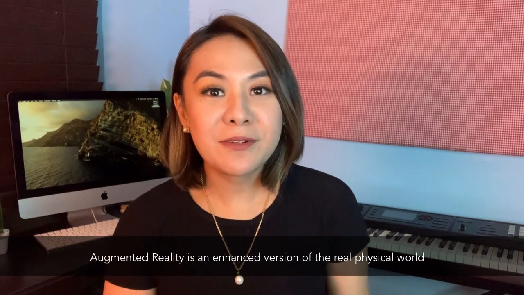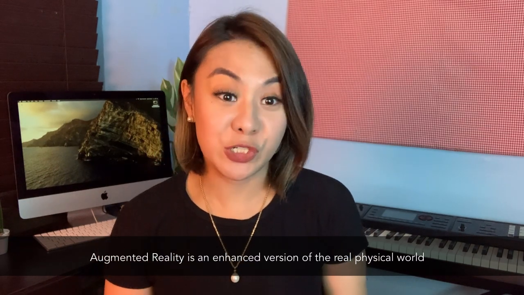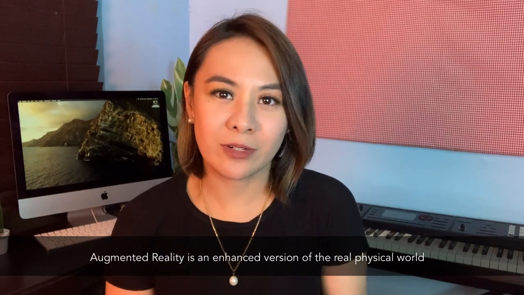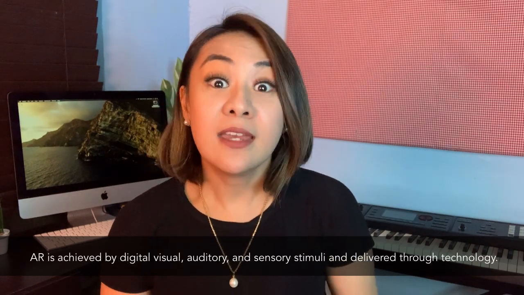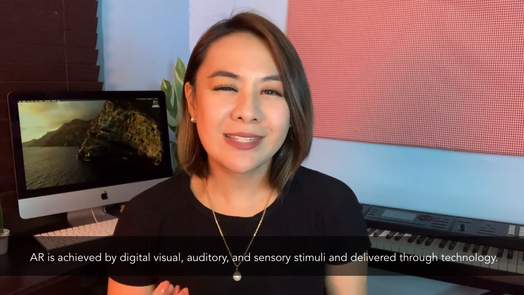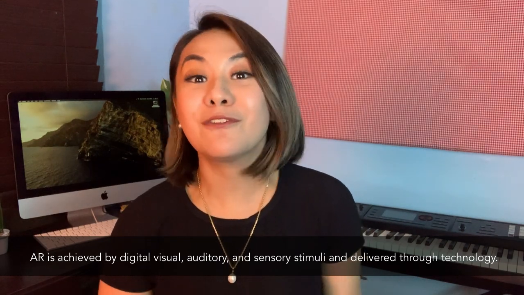For those of you that are not familiar, augmented reality is an enhanced version of the real physical world. It is achieved through the use of digital visual, auditory, and sensory stimuli that can be delivered through technology. And these technologies can be the use of an iPad or the use of a mobile device.